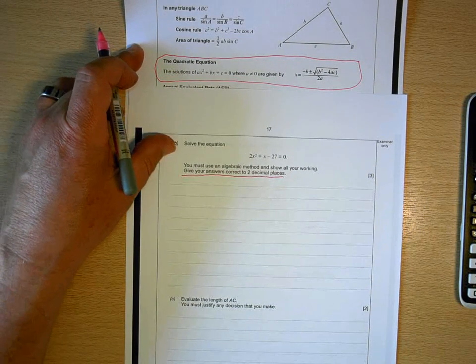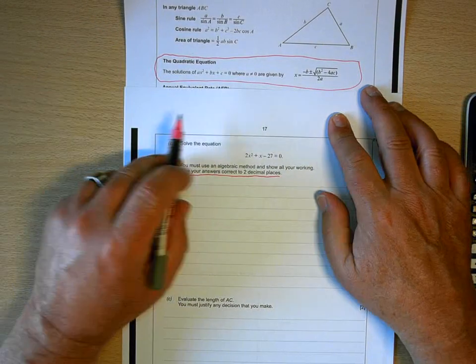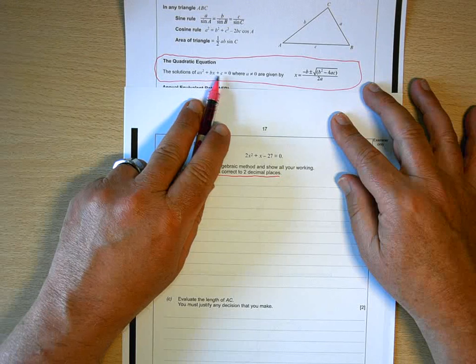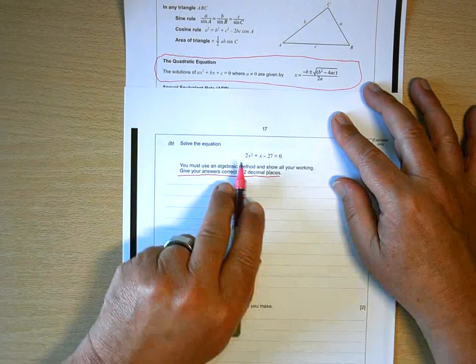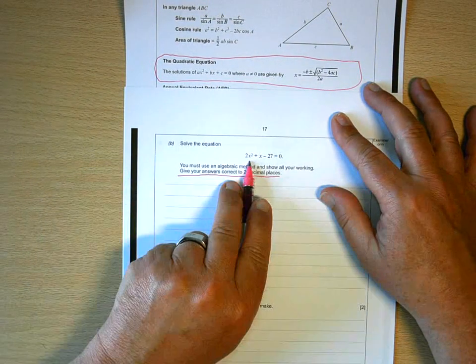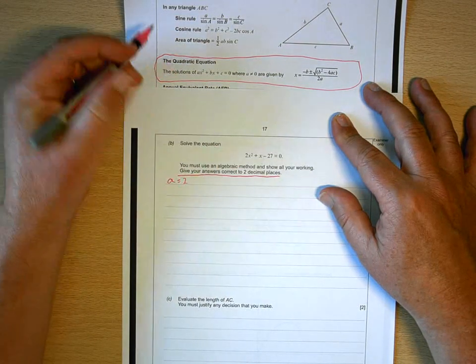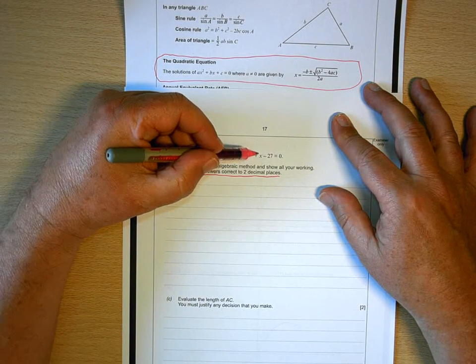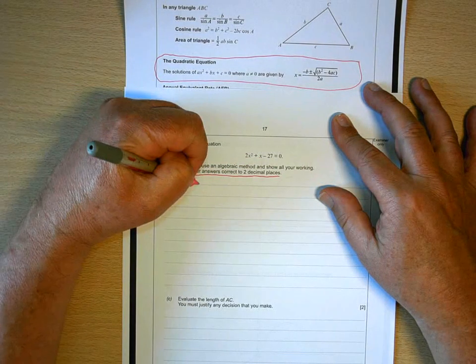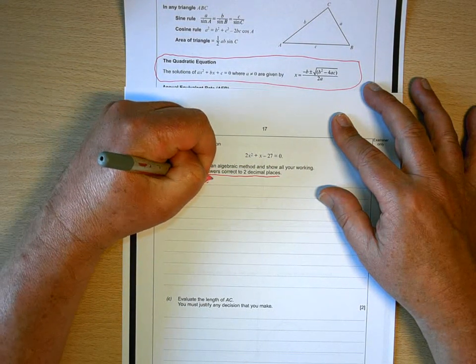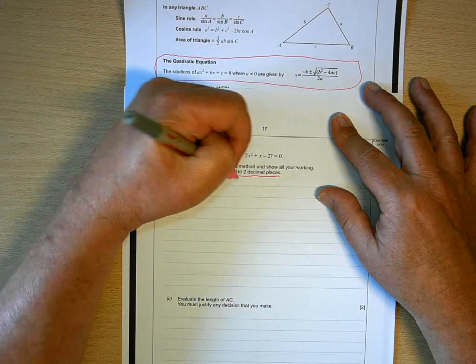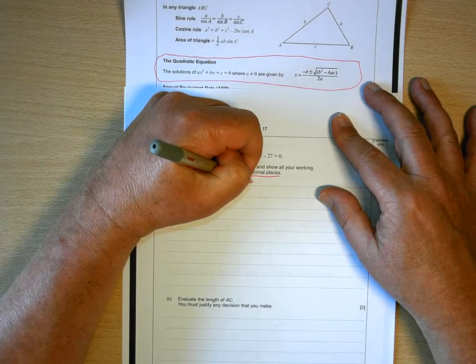So the solutions of ax squared plus bx plus c equals 0. So if you compare the a to what we've got, a is 2. The b is going to be the value in front of the x, which must be a 1. And c is minus 27. So we're going to put that into that formula.